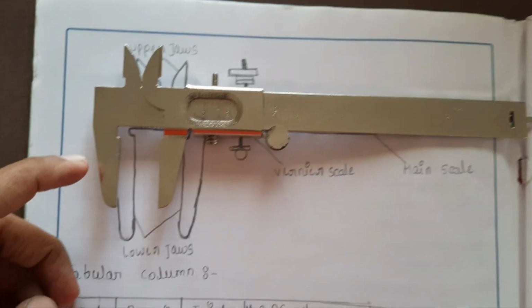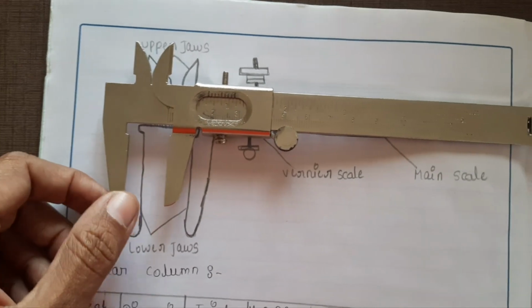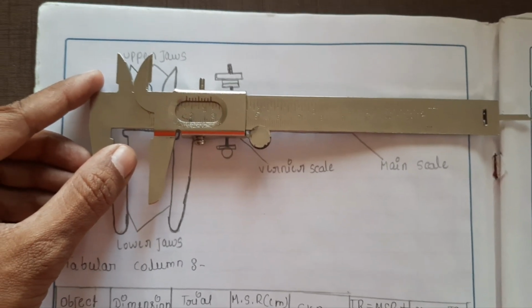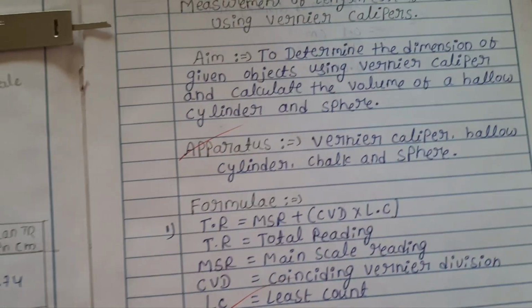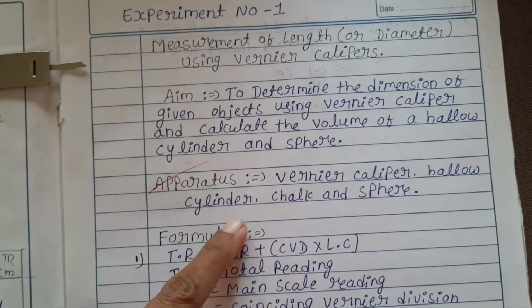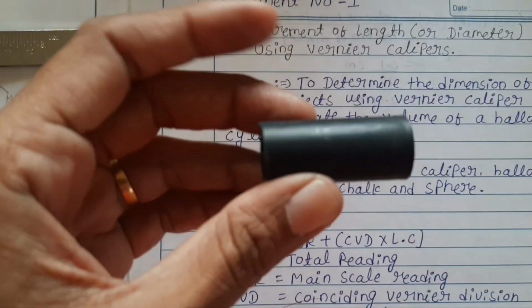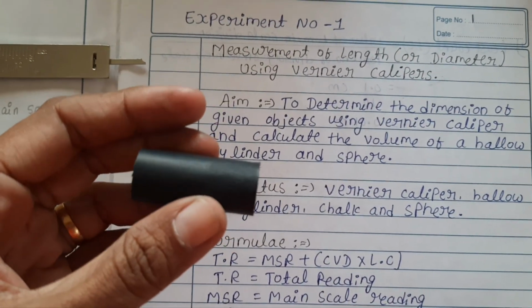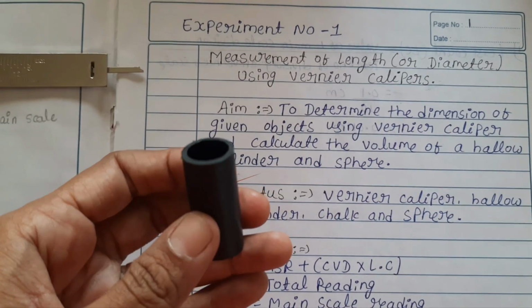So here you can make the measurement like length or diameter of the given material using this Vernier caliper. I will show you how you can measure the diameter or length of a given material. First, you can take any of the apparatus like hollow cylinder, chalk, sphere, or I will take this cylindrical shape material. I want to measure the diameter of this.